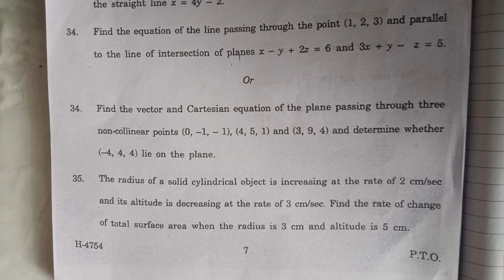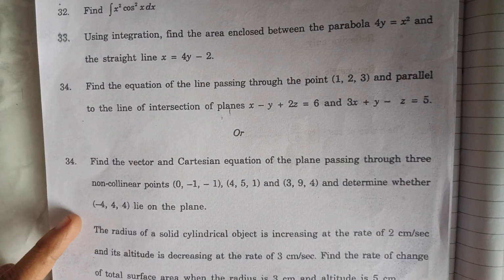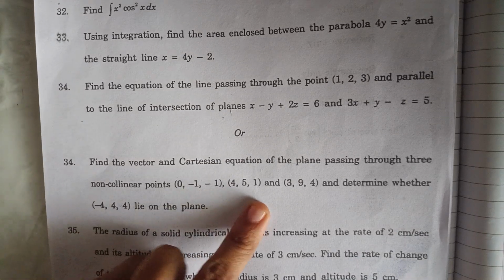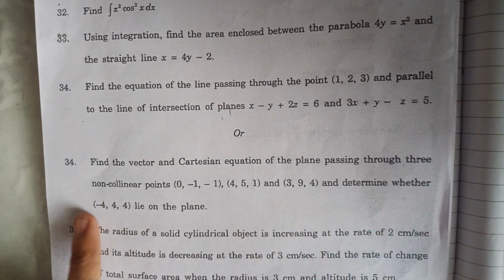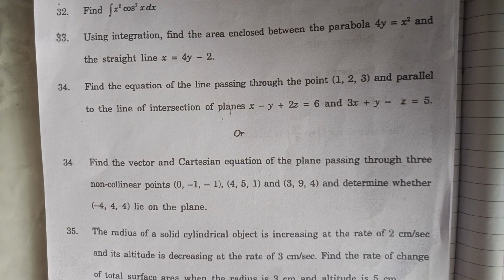Next question, you have to find the vector and Cartesian equation of the plane passing through three non-collinear points 0, minus 1, minus 1, 4, 5, 1 and 3, 9, 4 and determine whether minus 4, 4 and 4 lie on the plane. Okay. So vector and Cartesian equation both you have to find. So we have a formula here, right? Plane passing through three non-collinear points.